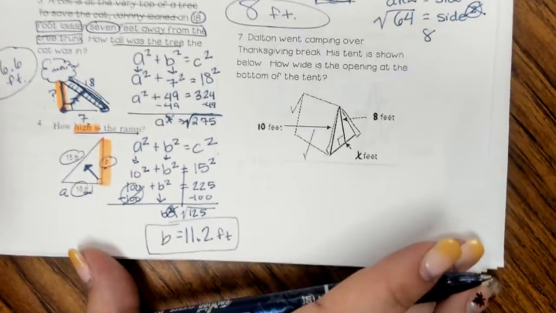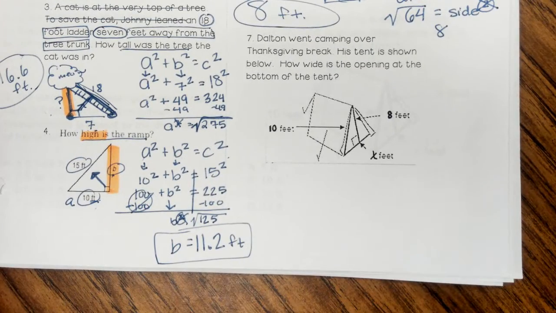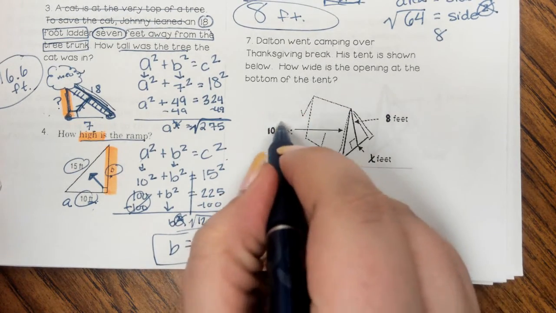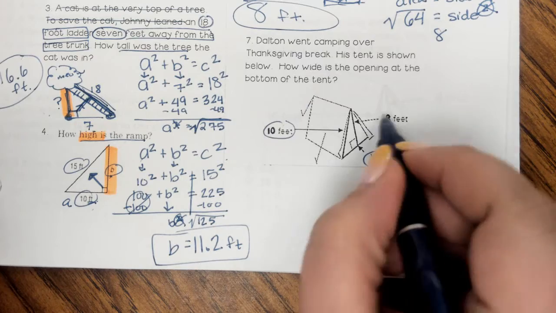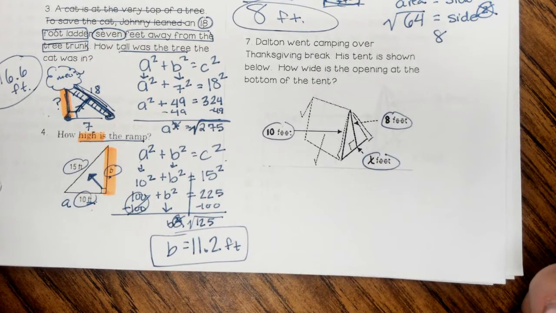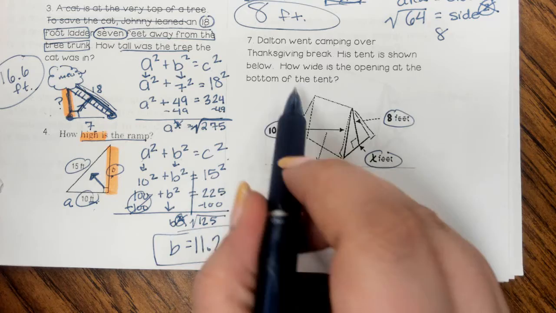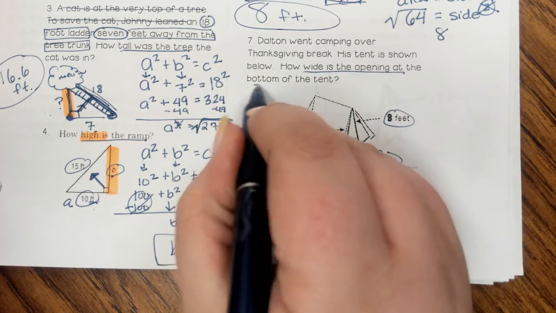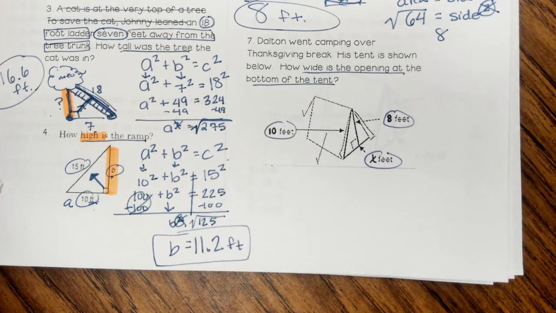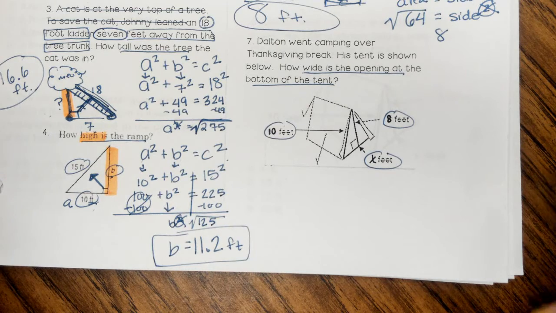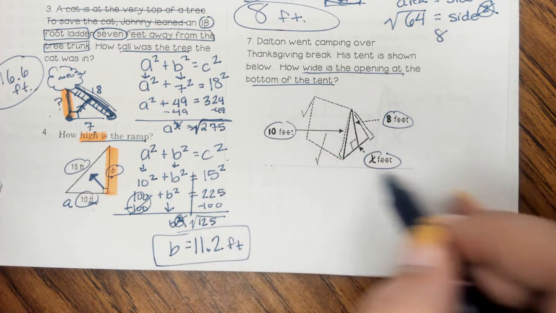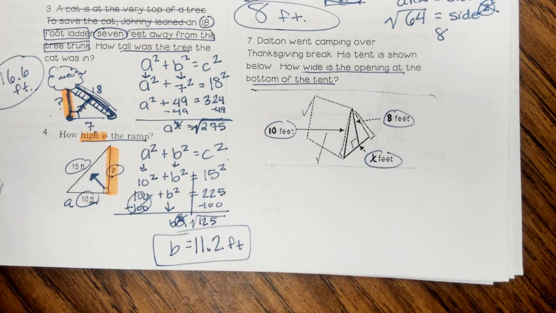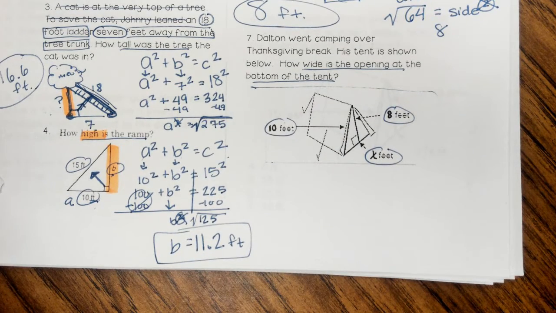Looking at number 7 now. This says Dalton went camping over Thanksgiving break, and his tent is shown below. How wide was the opening at the bottom of the tent? I'm going to circle my important numbers, which happen to be given to us in the picture. 10 feet, x feet, and 8 feet. Underline the question. How wide is the opening at the bottom of the tent? Put a box around the important information. I think the most important information is my picture here. Eliminate the extra stuff. Now I can set up and solve.